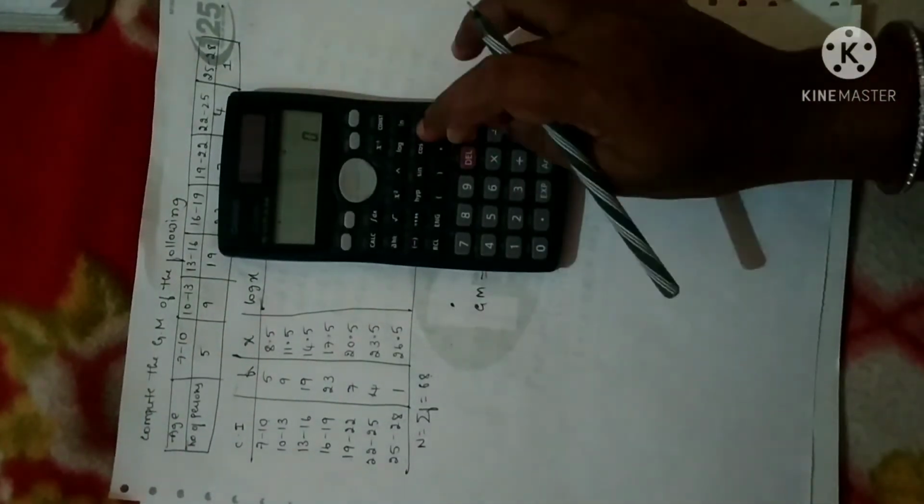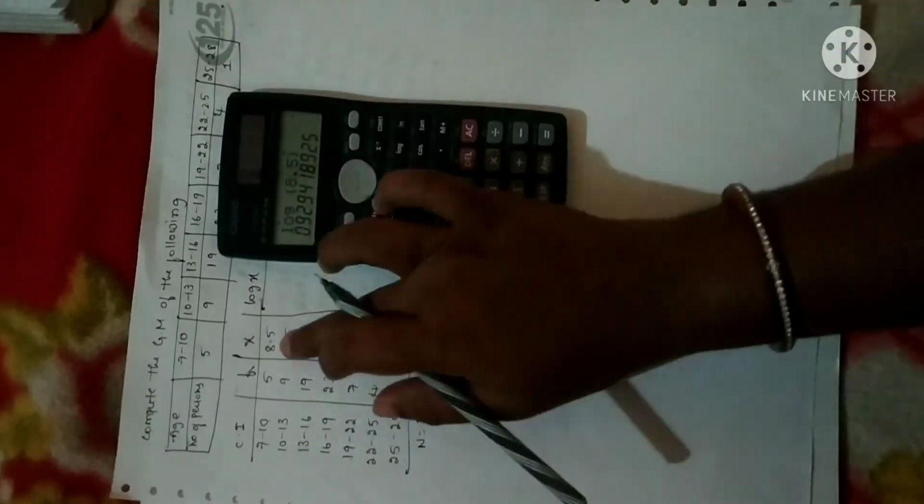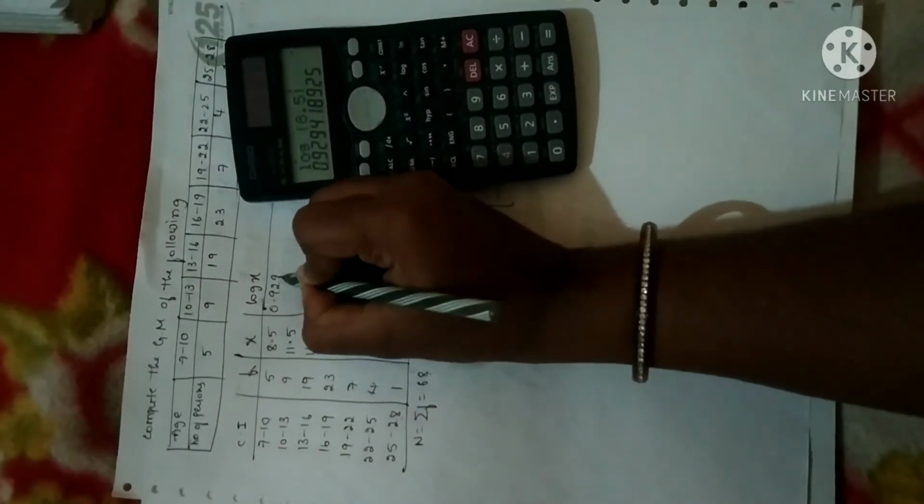Now what else is needed? Log x. So let me calculate log x. Whatever x is there, apply log for that. Let me show you one value. Log of 8.5. X is none other than 8.5. So 0.9294. Fine. Similarly, log of 11.5 is 1.0606.